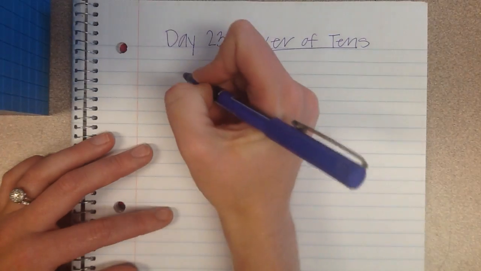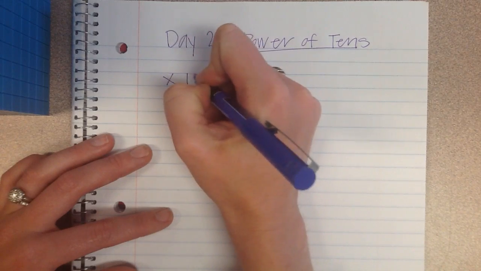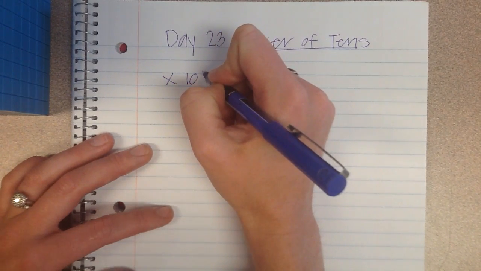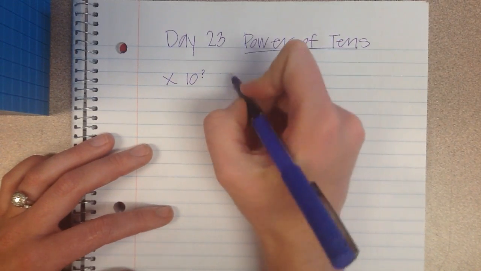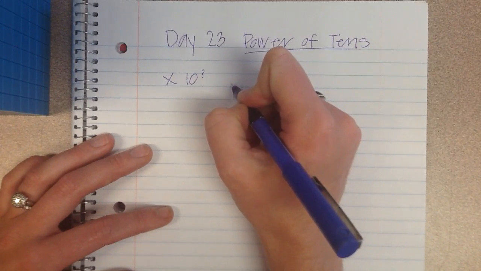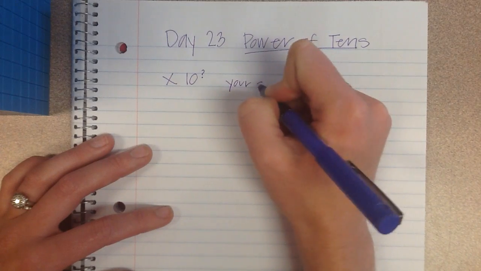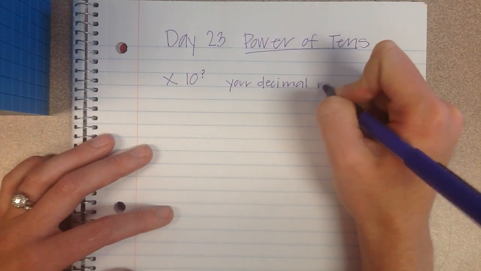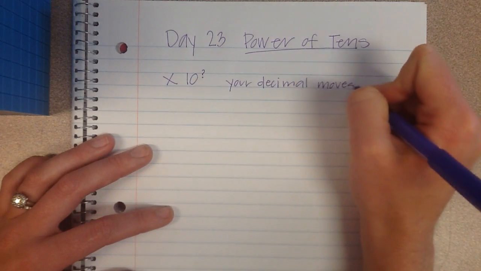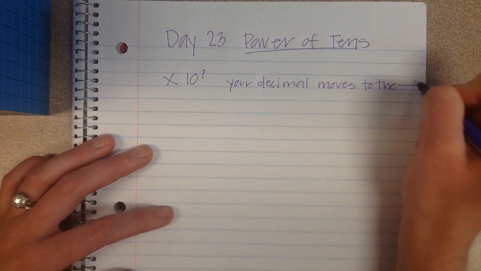So, first things first, if you're multiplying by 10 to the something, we'll put a question mark here, 10 to the something, your decimal moves to the right.